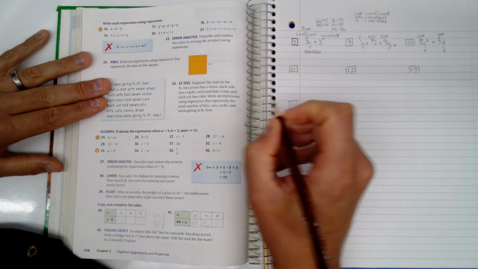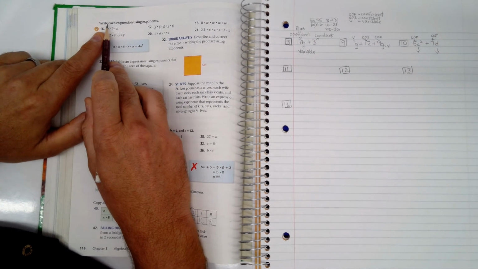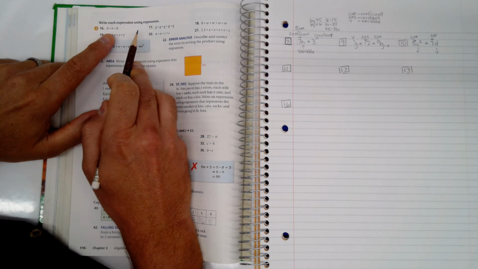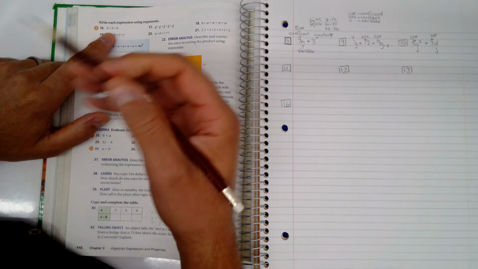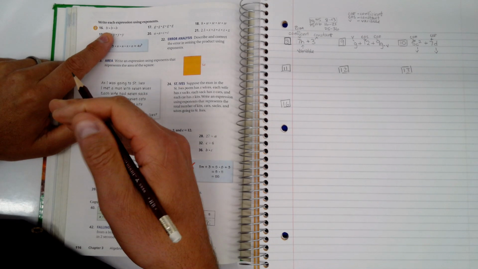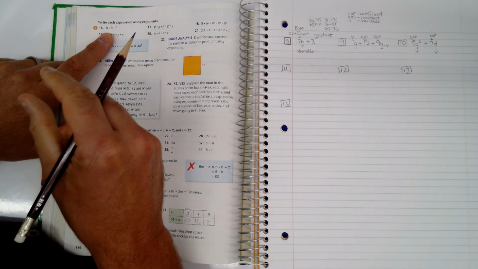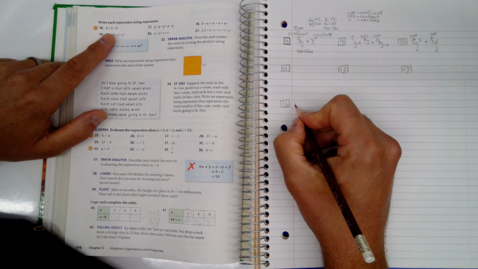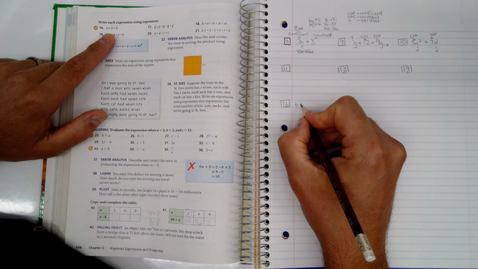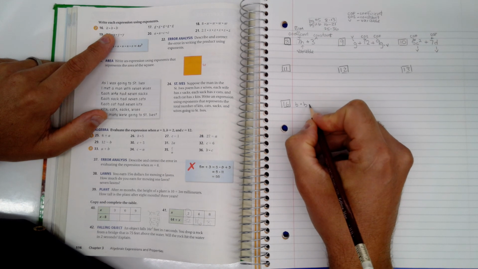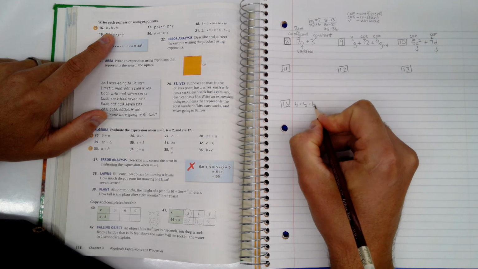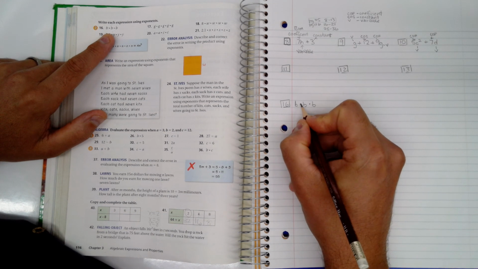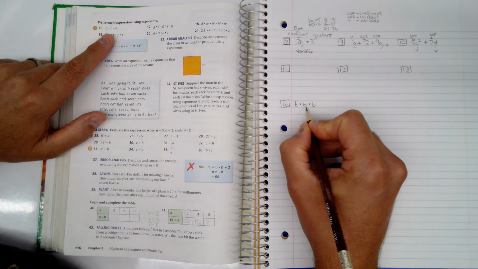And so here's 16. Now the instructions here say write each expression using exponents. Okay, remember how exponents work. An exponent tells how many times the base number is multiplied by itself. So in this case, it says b times b times b. Okay, in algebra, it's common for them to use this heavy dot to mean times. So we've got b times b times b.